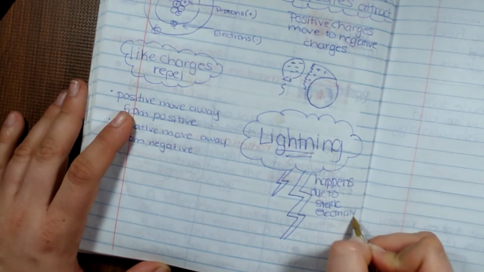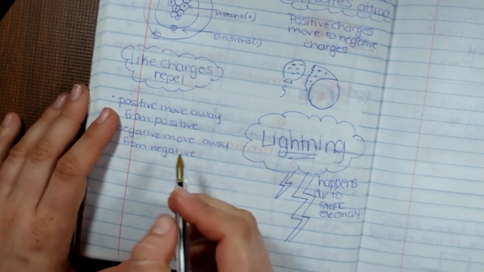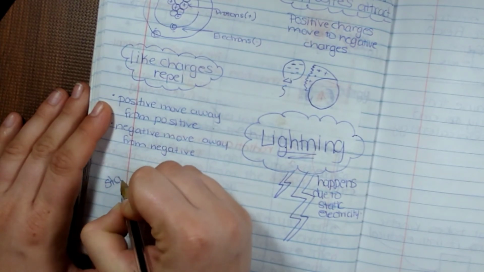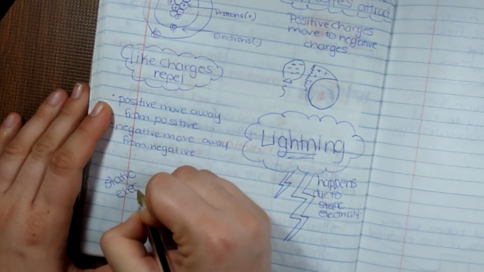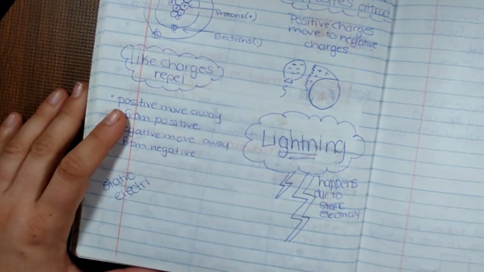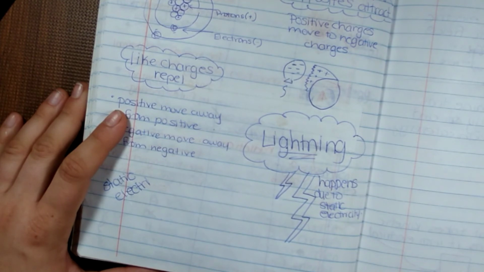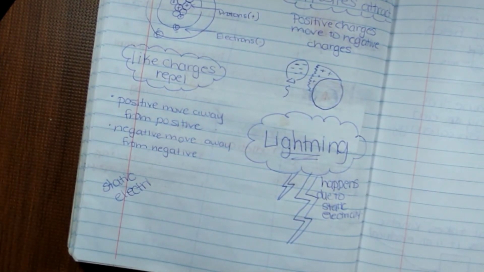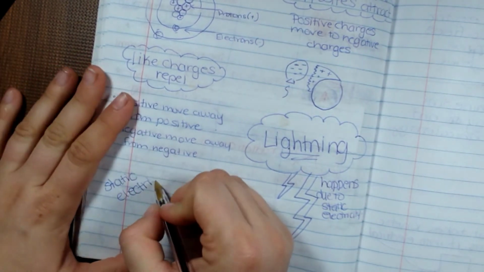Okay. What is static electricity? It is when those electrons, the charges, build up so fast that they're trying to go toward a positive charge quickly. Like if I have a buildup of negative electrons on my hands and I touch something that's positively charged, it's going to go very quickly and it shocks.